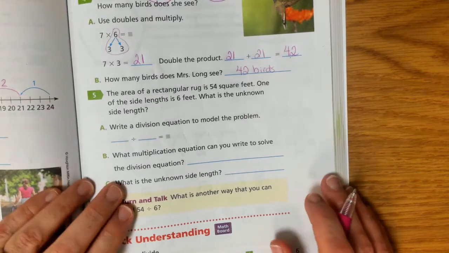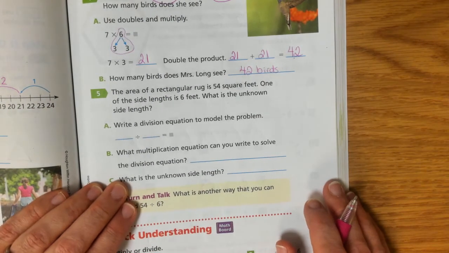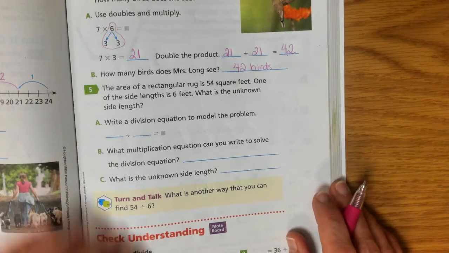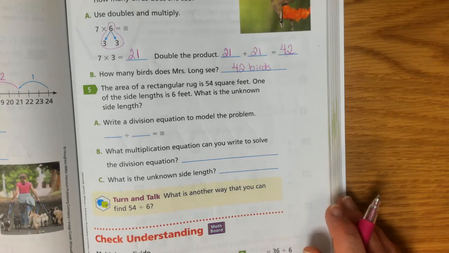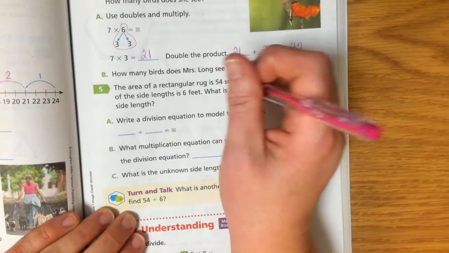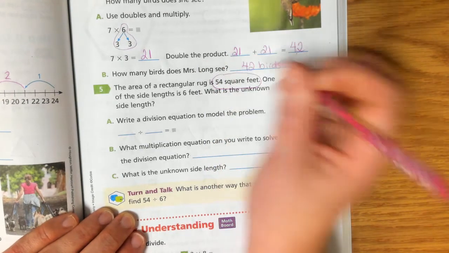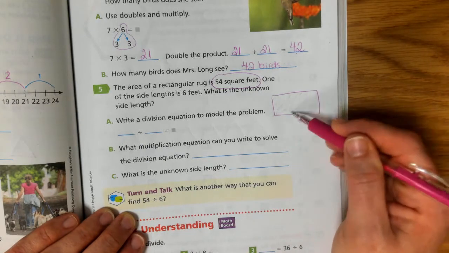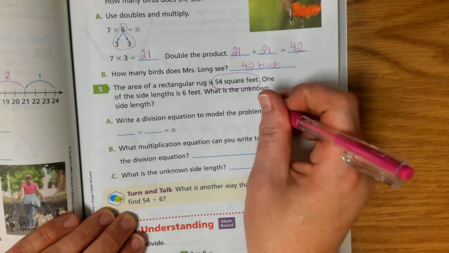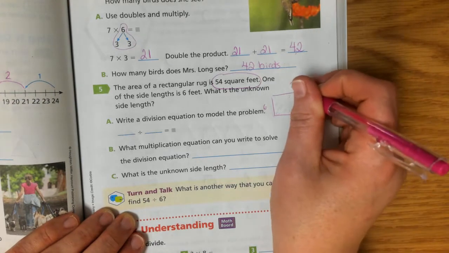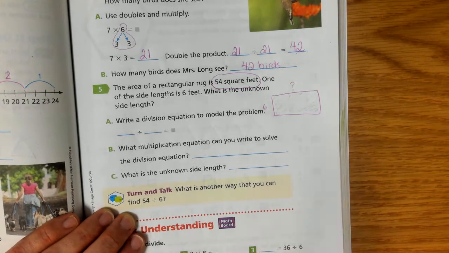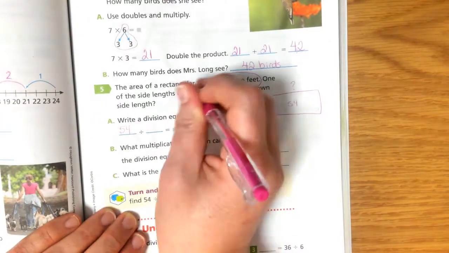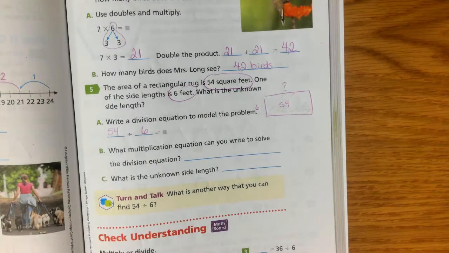Number 5. The area of a rectangular rug is 54 square feet. One of the side lengths is 6 feet. What is the unknown side length? So we know the whole area of the rug is 54 square feet. If we had our rug, right, all of this in the middle is 54, and one side is 6. And we're trying to find out what the other side is. So we're going to take our 54 and divide it by 6 to find our answer.